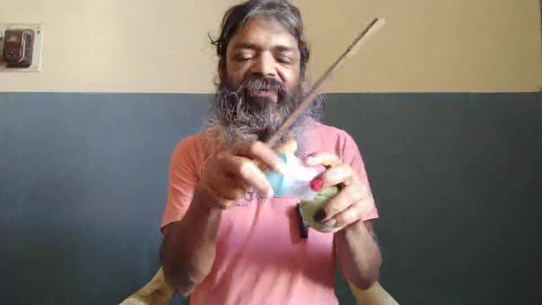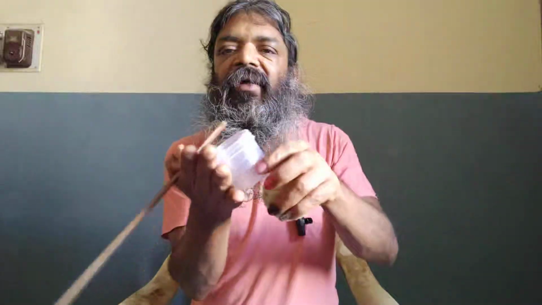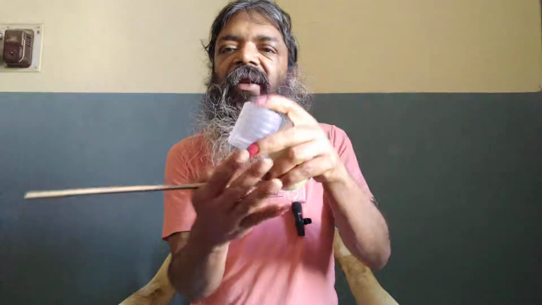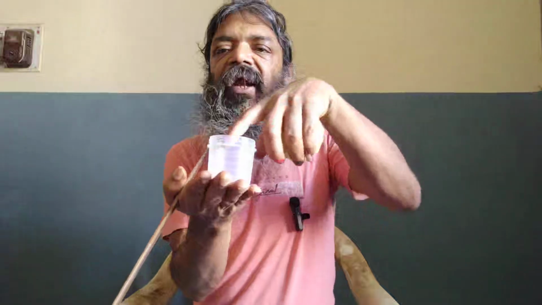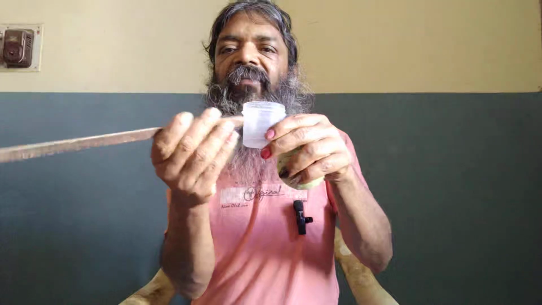Can we calculate the area vector of a cylinder? Cylinder has an area vector like this. The cylinder is kept on the xy plane, and it is hollow here. If this is the surface area of the cylinder, this is the area vector of the cylinder.